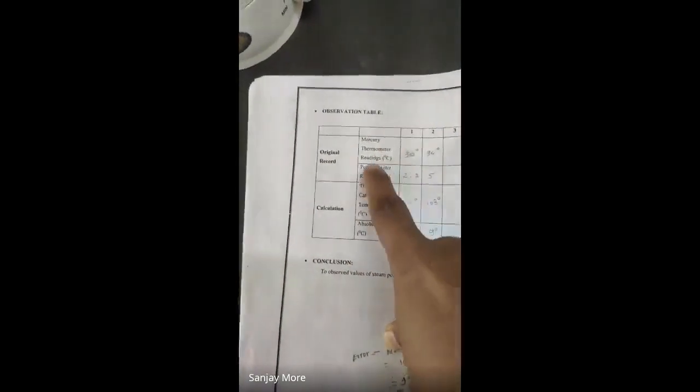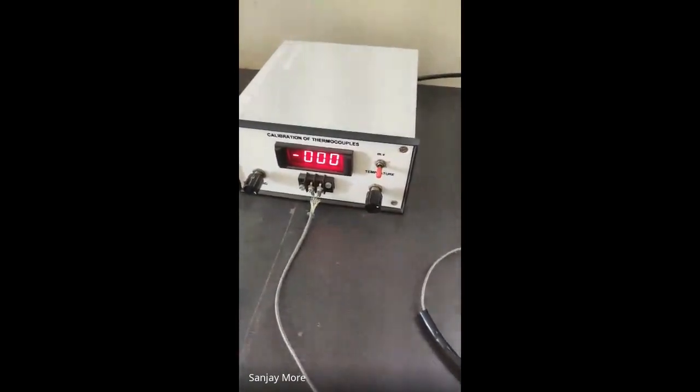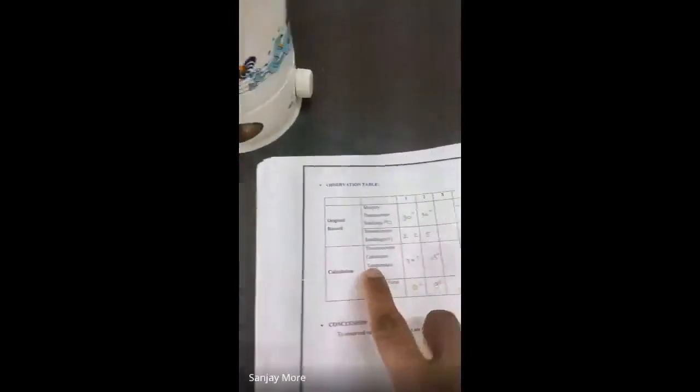Here, original record and calculation. Mercury thermometer reading in degree Celsius. Consider room temperature as 30 degrees. Also this thermocouple reading here is maintained at 00. Then the thermocouple initial or starting temperature is the same as room temperature, 30 degrees.